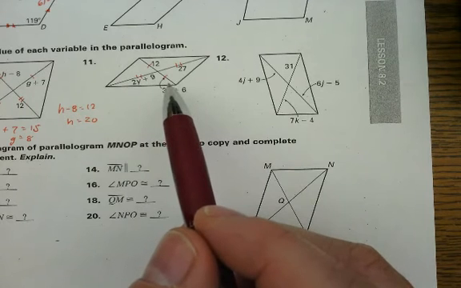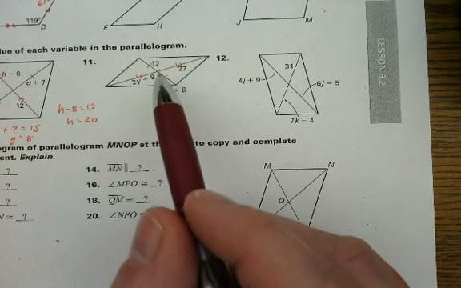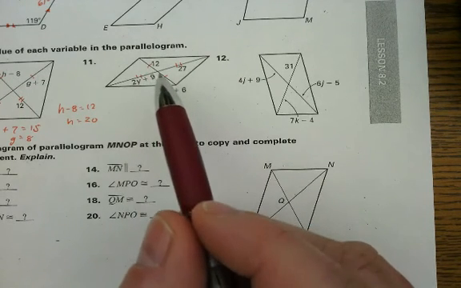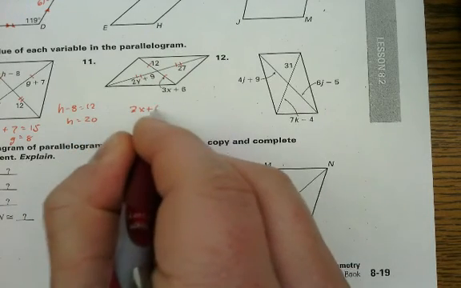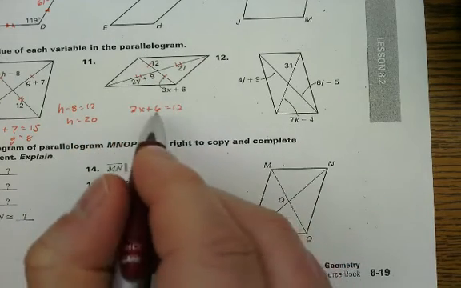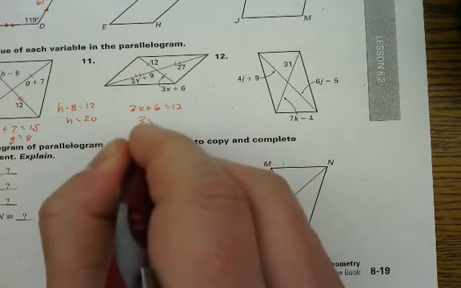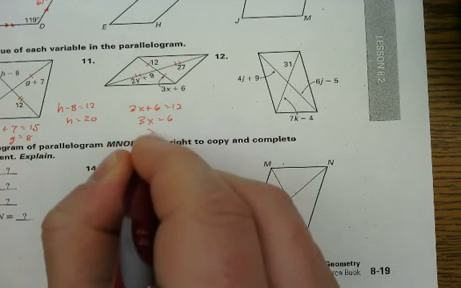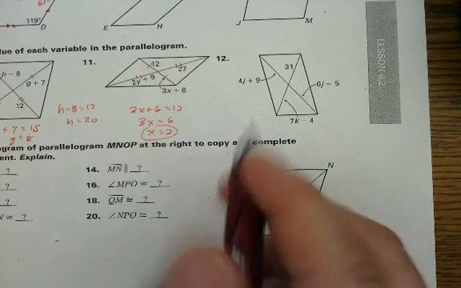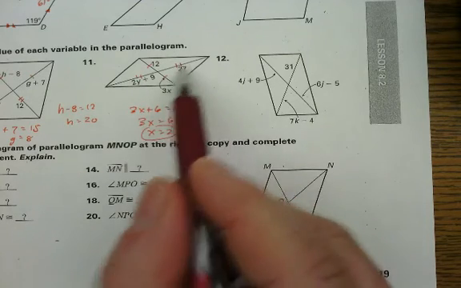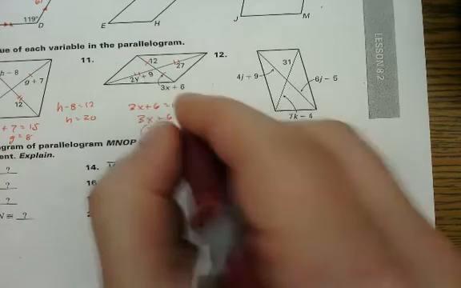Okay, so I guess we'll just do this one. If this guy is 12, this guy is 12. So 3 times something plus 6 gives you 12. We'll subtract 6 from both sides. Divide by 3. This guy's 27. This guy's 27.